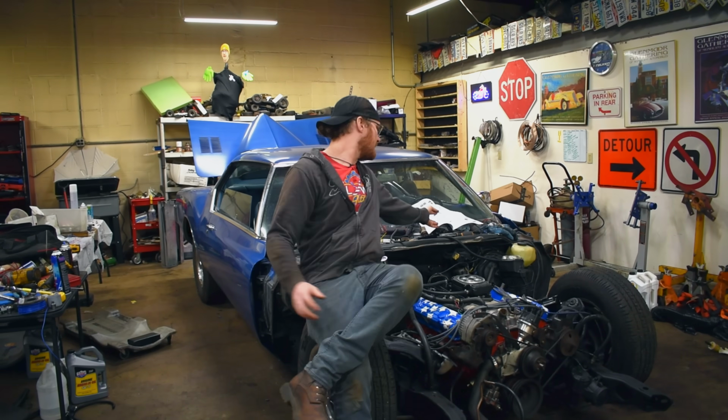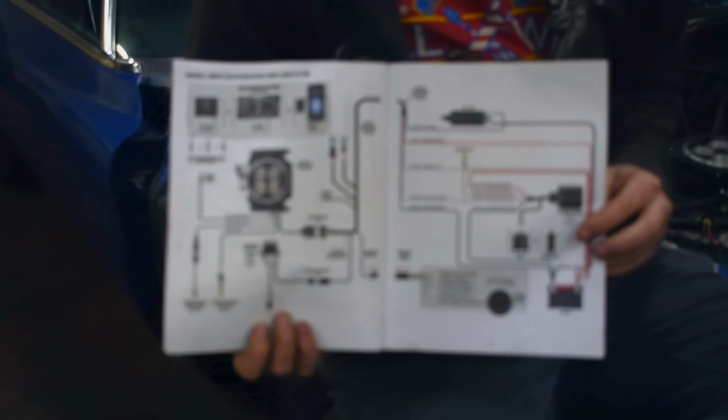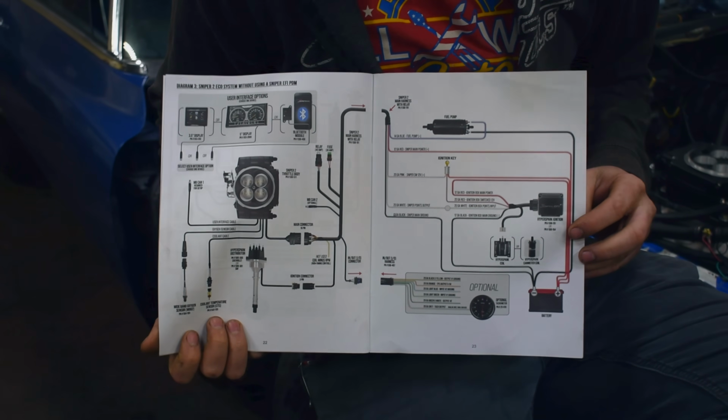I mean, we're not affiliated with Holly at all, unless you want to be Holly, you know. But this system is pretty insane. We put it on, wired it up the way we had in the instructions, which are right here. Check this out. This is our entire wiring diagram for the system we just put in.